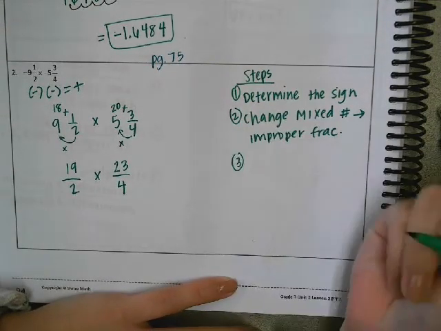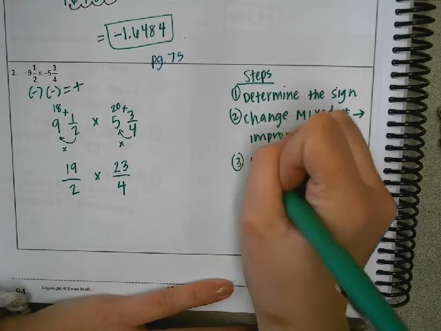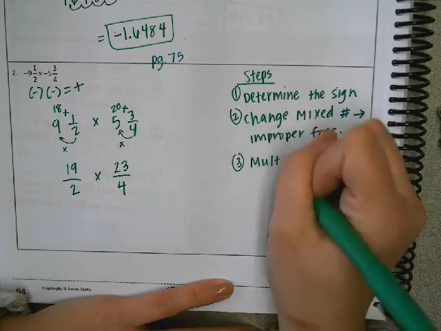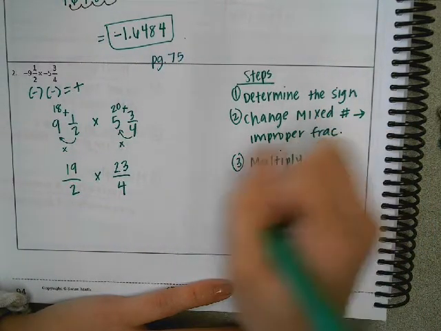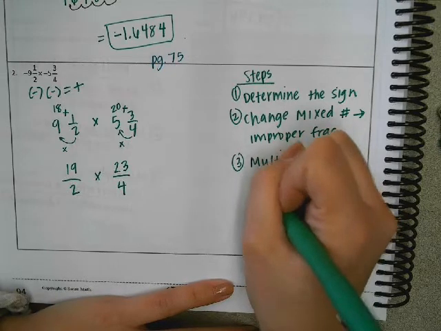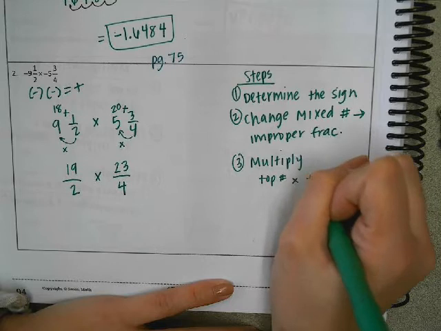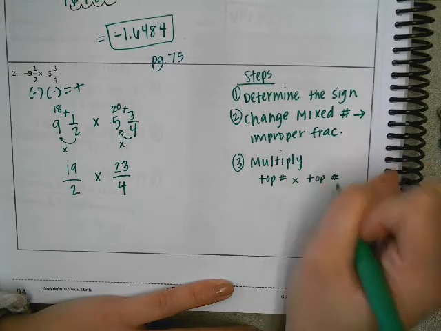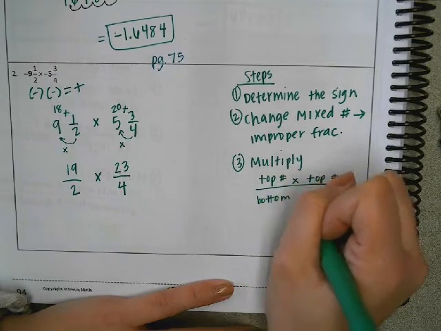And we don't need to find a common denominator. We just have to multiply straight across. So multiply. Instead of numerator times numerator, I'm just going to put top number times top number over bottom times bottom.